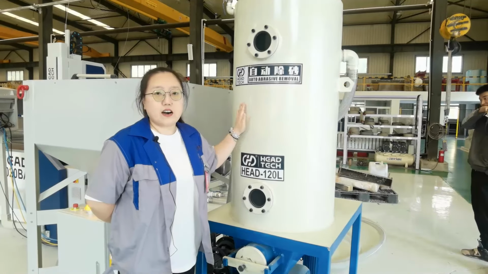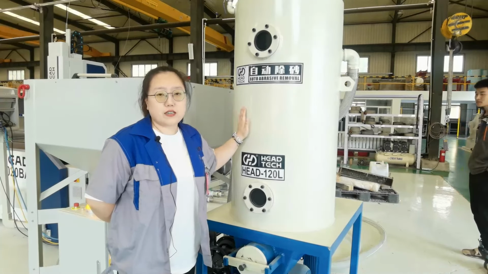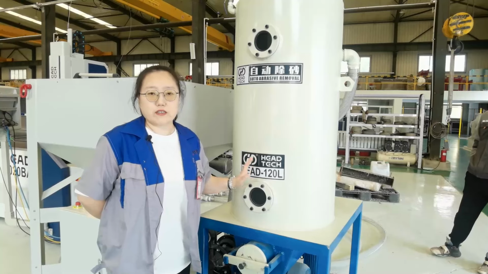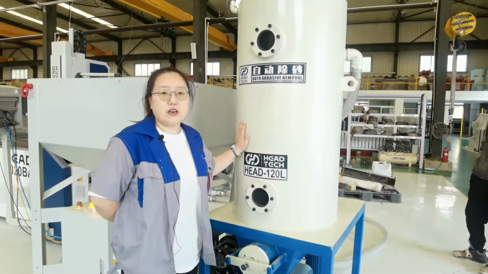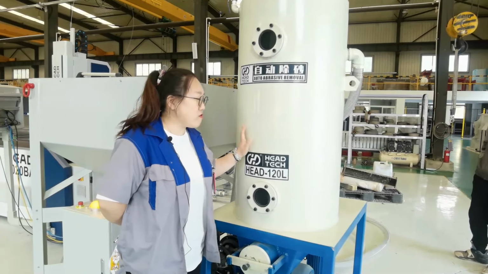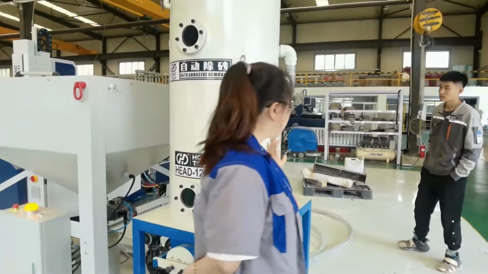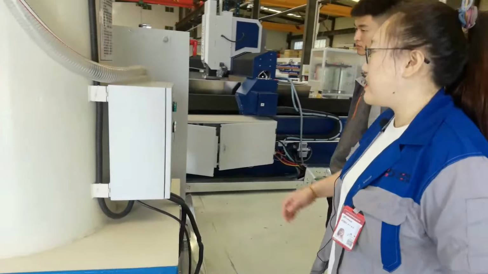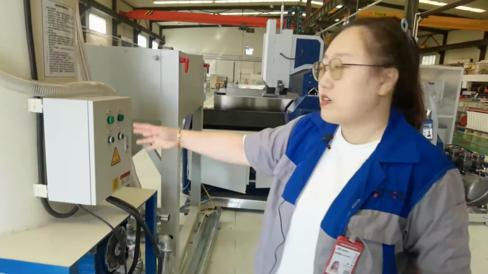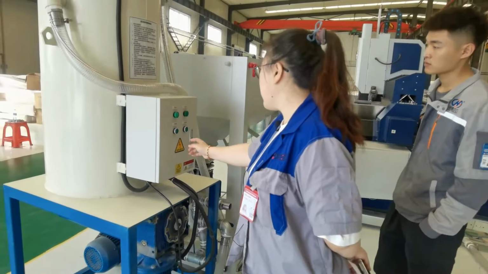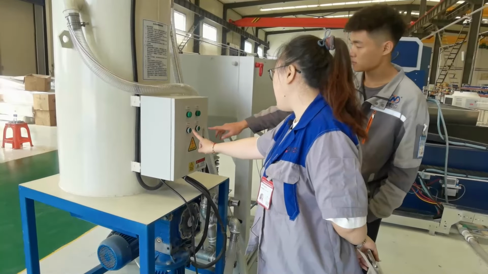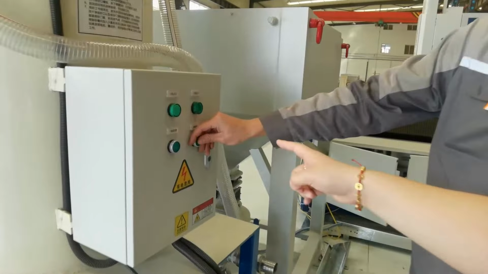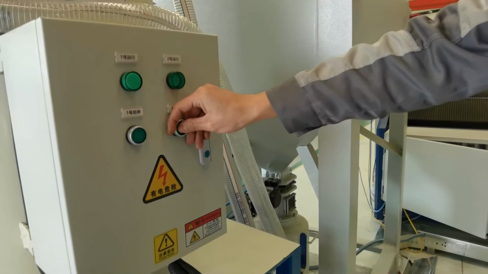And this is the auto abrasive removal system. When you cut the machine and when you're running the machine, you can use this one also, no problem. And how to operate: just take the back to see there is a control box. You can see that button 1, button 2. My engineer is going to press the second button.